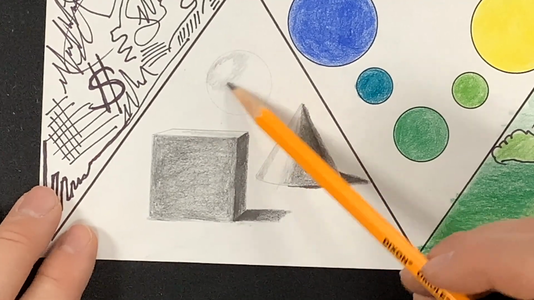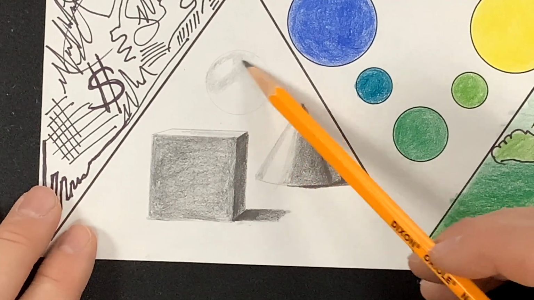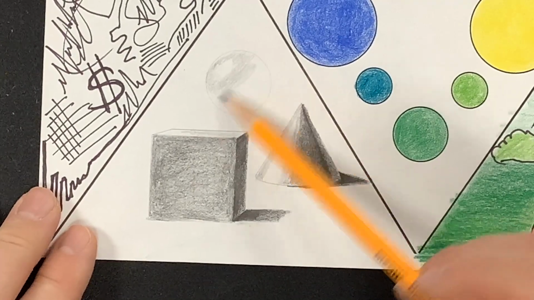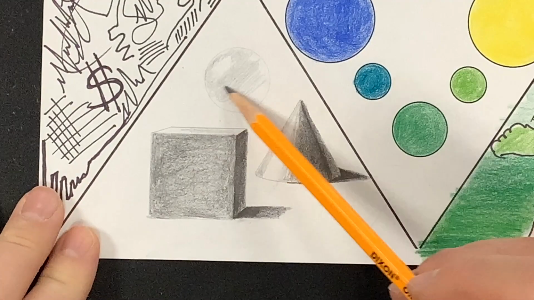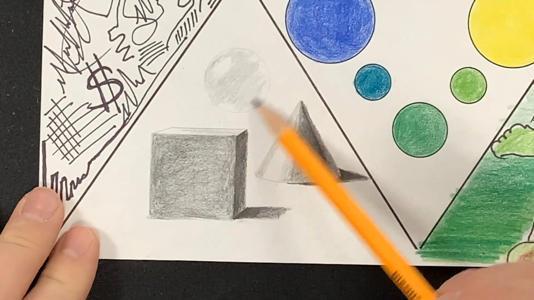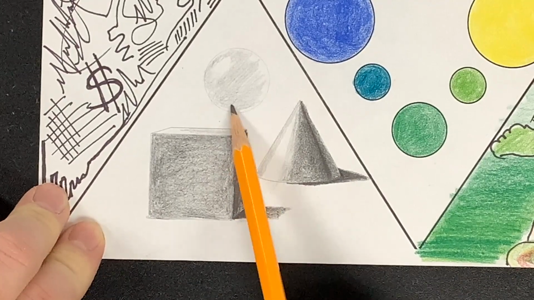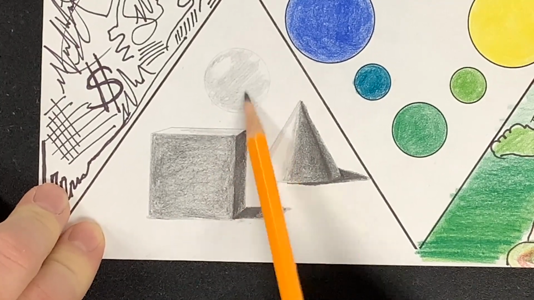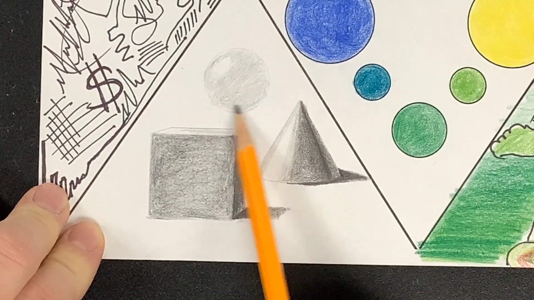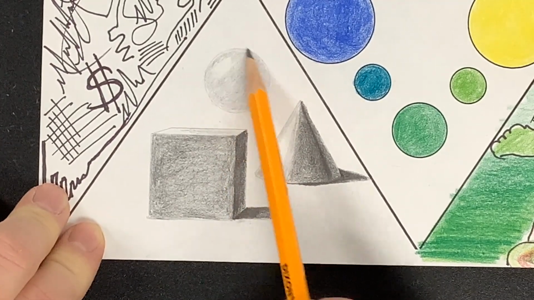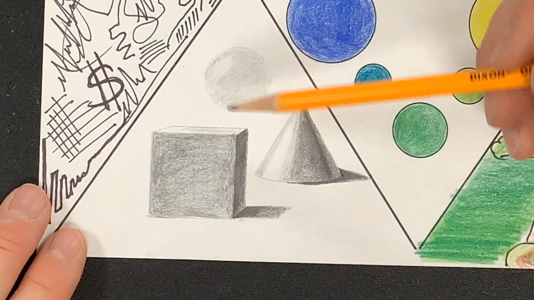And then when you've got that 1 value to the 2 transition, now we just shade the rest of it that same 2 value shade. So that's all I care about at first, is getting the 1 to the 2.